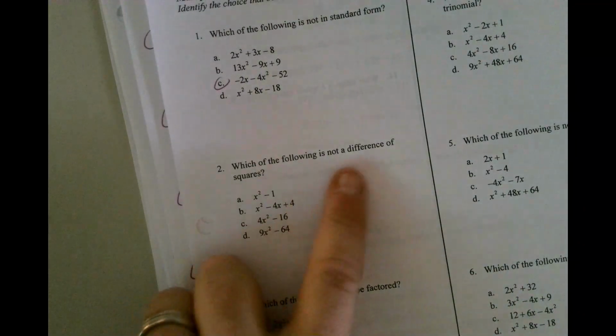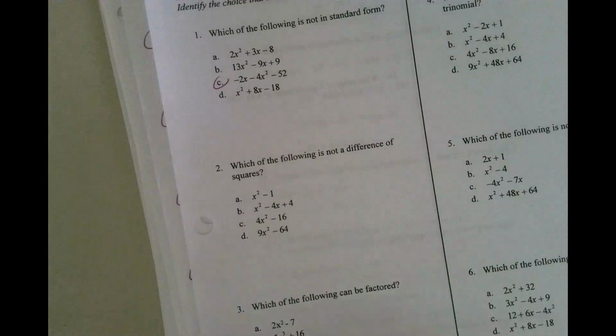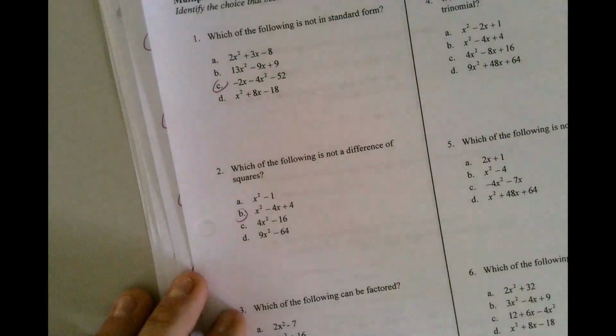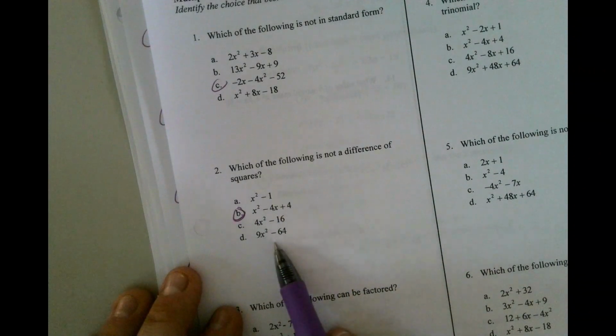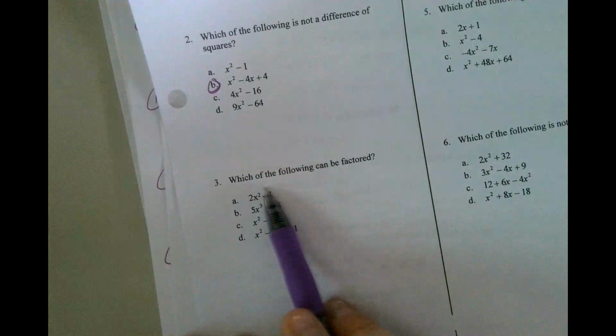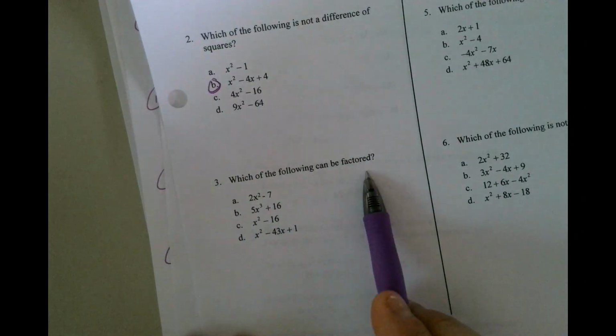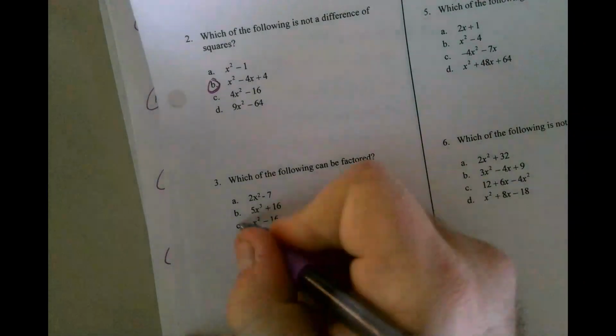All right, problem 2. Which of the following is not a difference of squares? Good. See, the rest of these guys are differences of perfect squares. Good. All right, problem 3. Which of the following can be factored? Good. C is the only one.